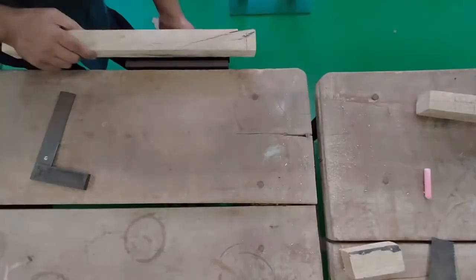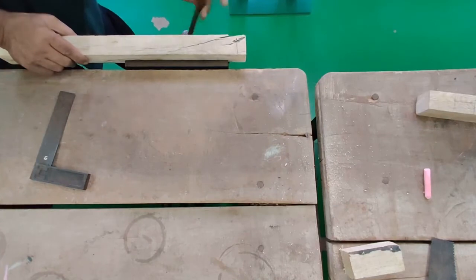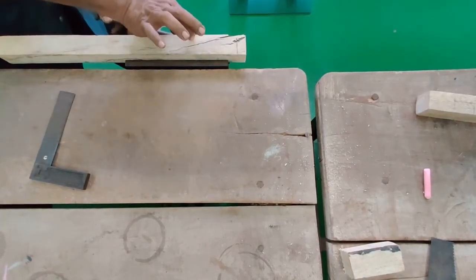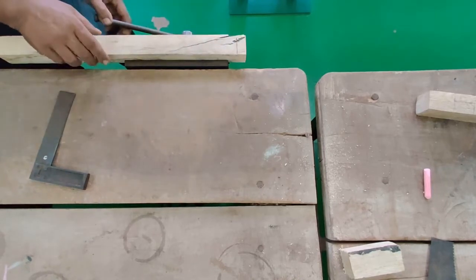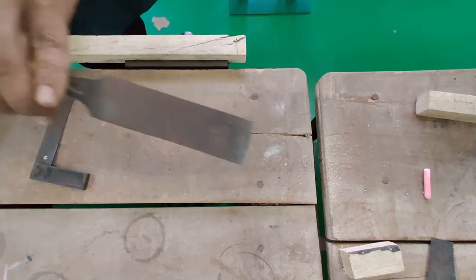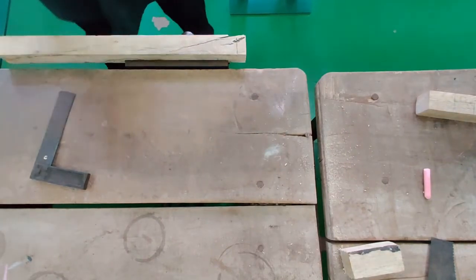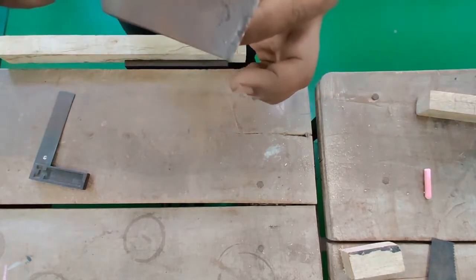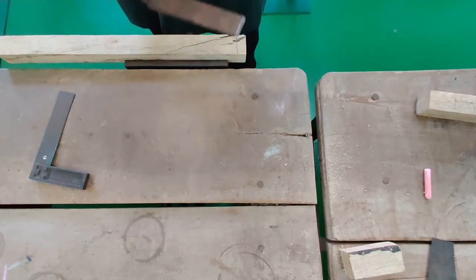So now we will hold it in a vise, see that it is parallel to the jaws, and then using a firmer's chisel, the tapered edge should be upward, the flat edge downward.